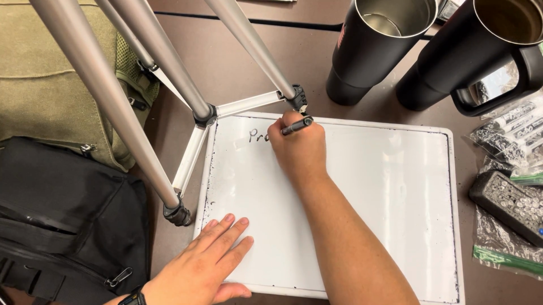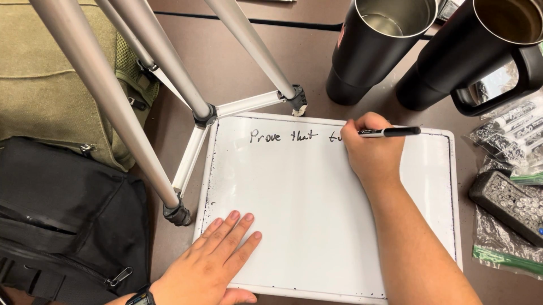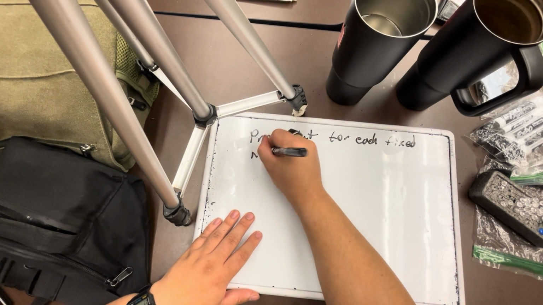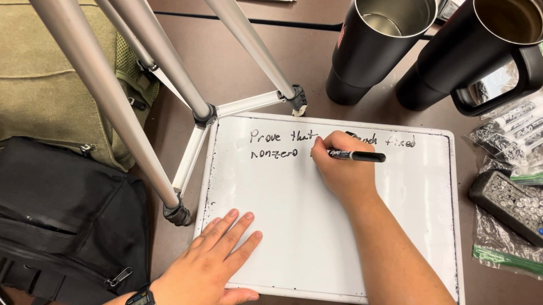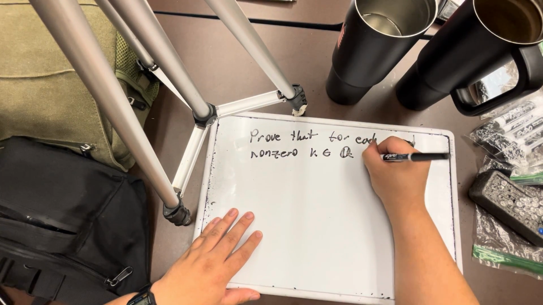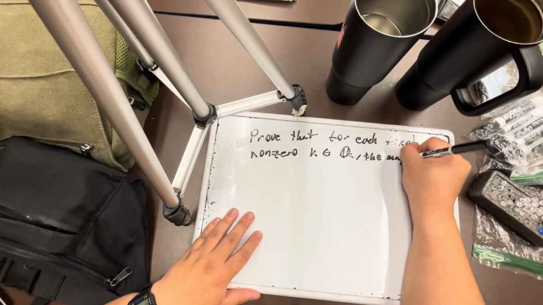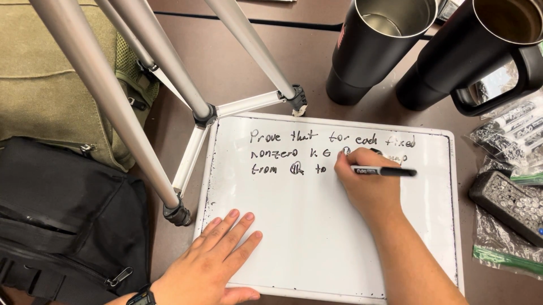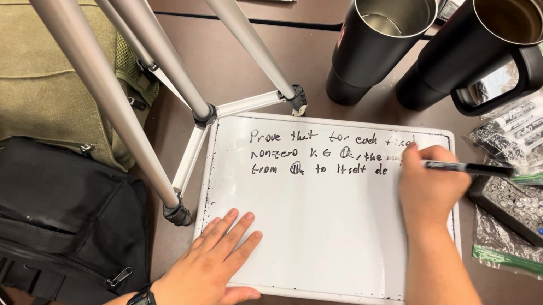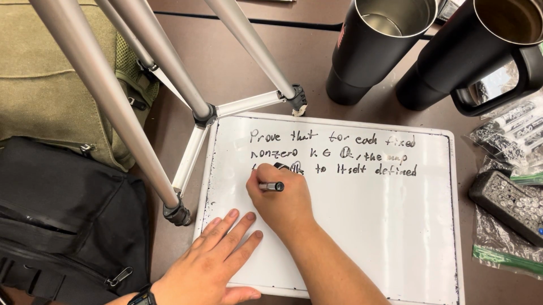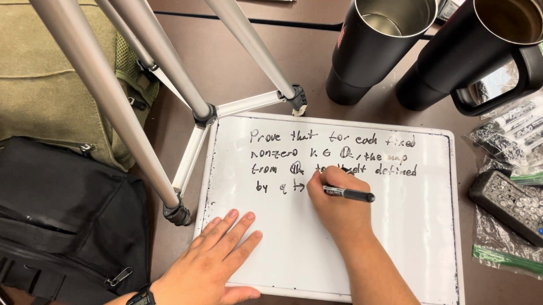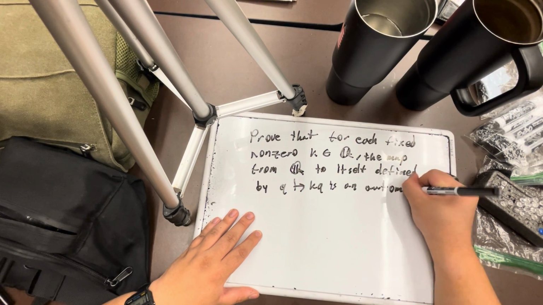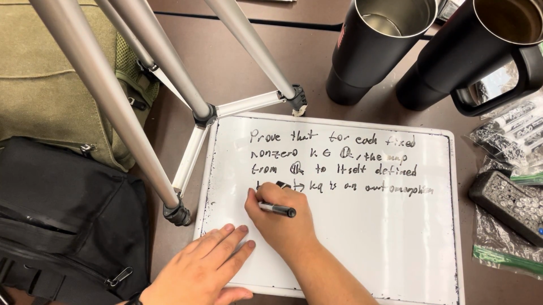Okay, so for exercise 21, prove that for each fixed non-zero k within the rationals, the map from the rationals to itself, defined by q to kq, is an automorphism of the rationals.